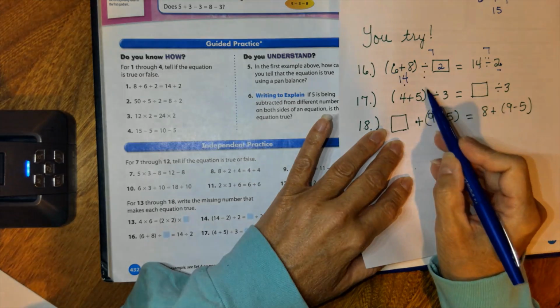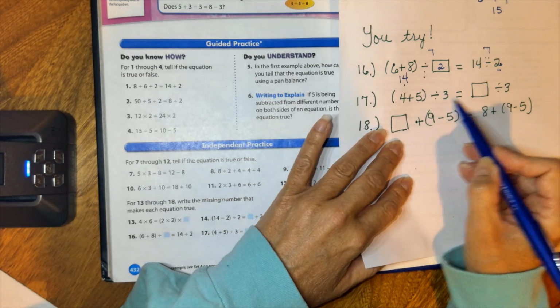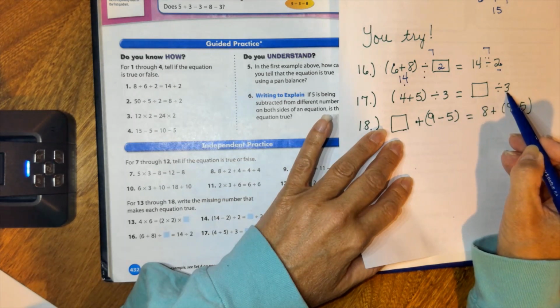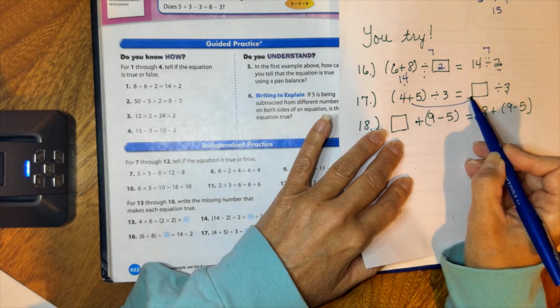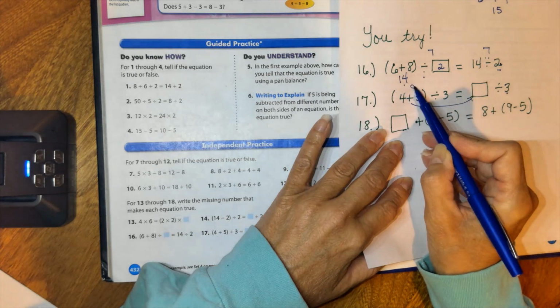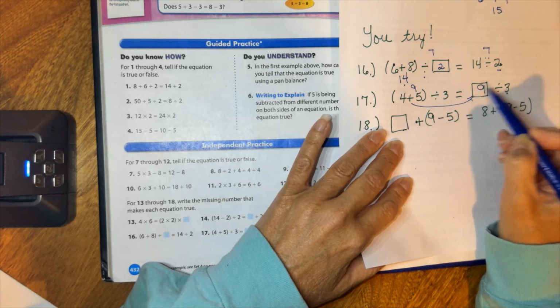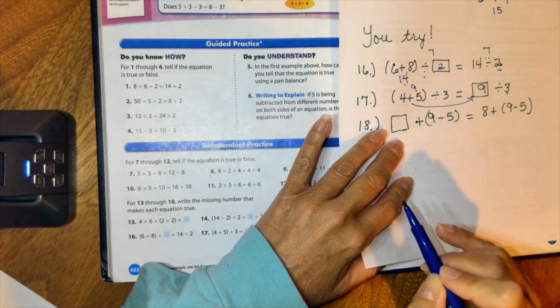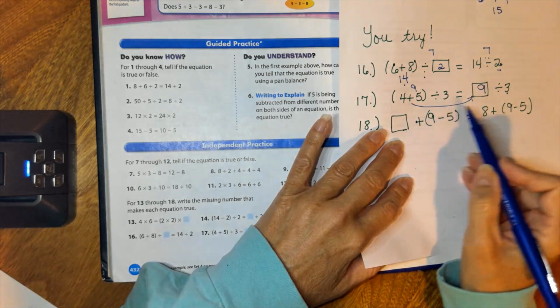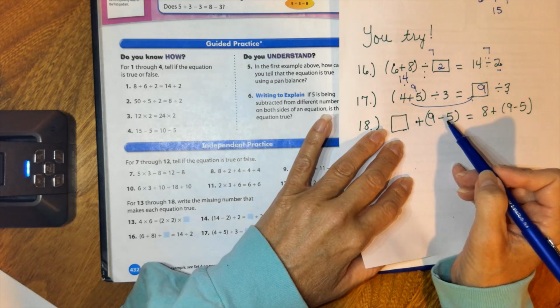Here we have 4 plus 5 divided by 3 equals something divided by 3. Well, this amount needs to go in there. 4 plus 5 is 9, so we have 9 divided by 3. That's 3 over here. Make this side 9 divided by 3, and it's also 3. Make sure you work it out and you double check that they equal each other.